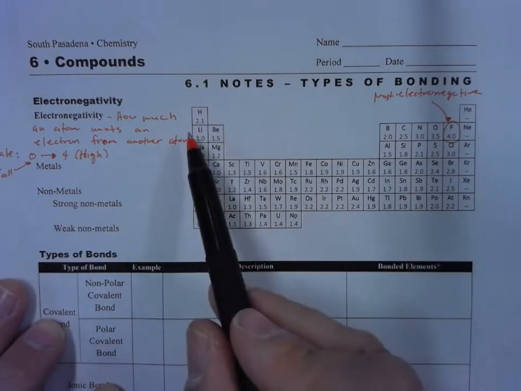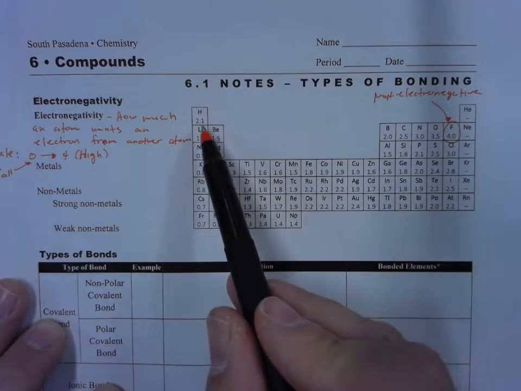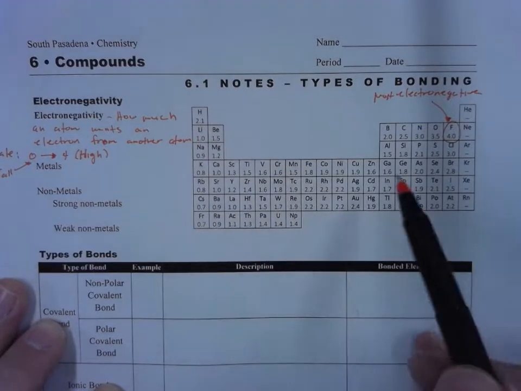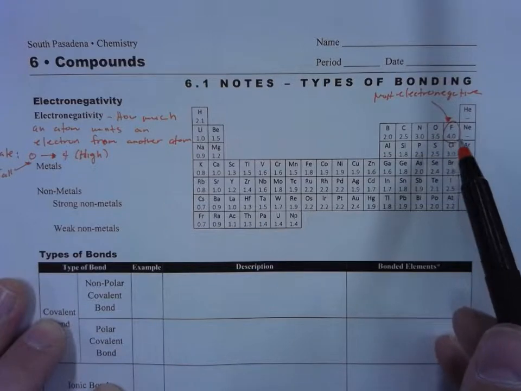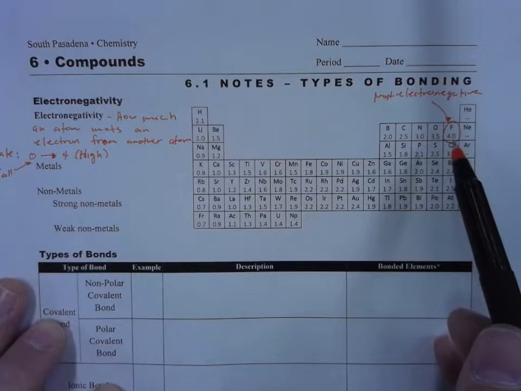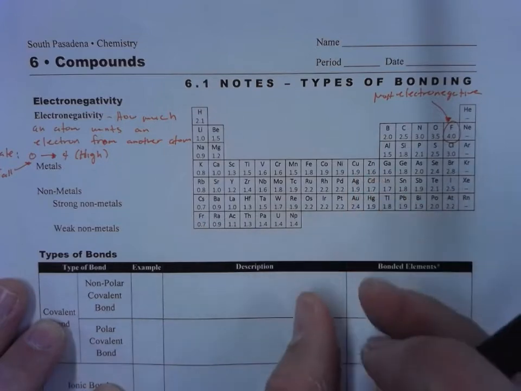So for example, like that hydrogen and fluorine example I told you, see hydrogen's got a 2 for its electronegativity, and fluorine's got a 4. So that means most of the time, or a lot of the time, that electron is hovering around fluorine. So that bond's a little off balance, isn't it?